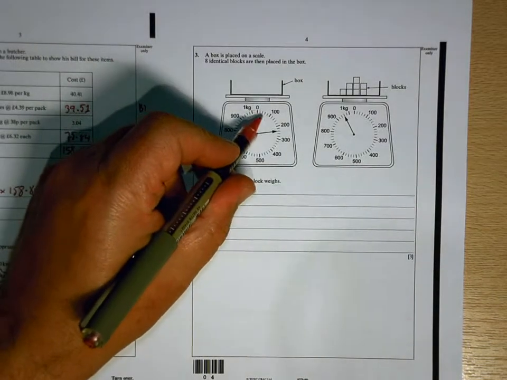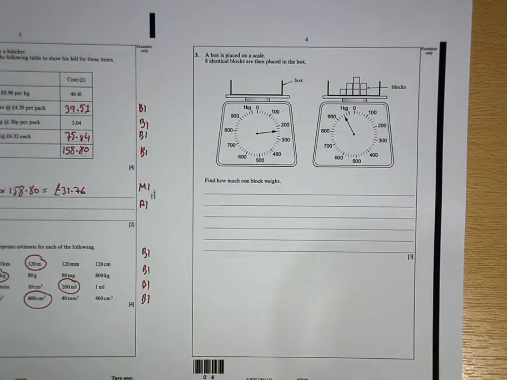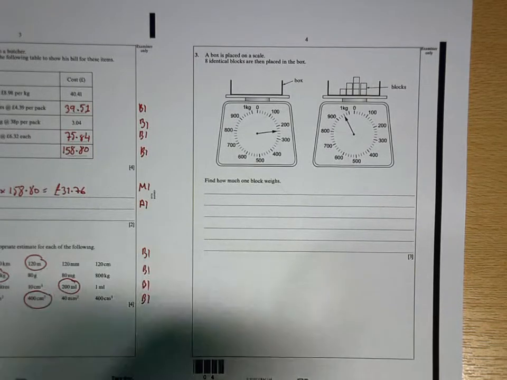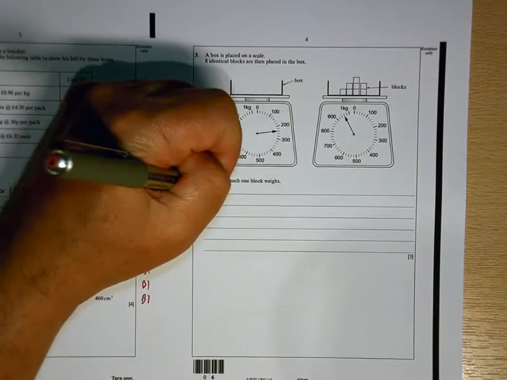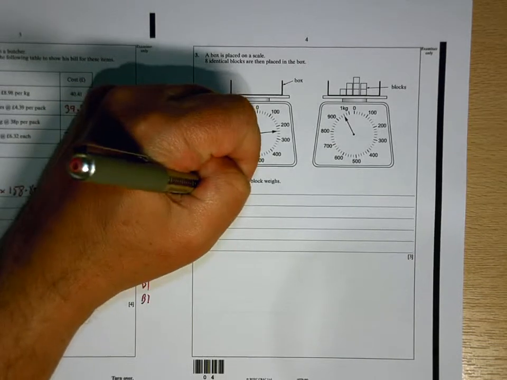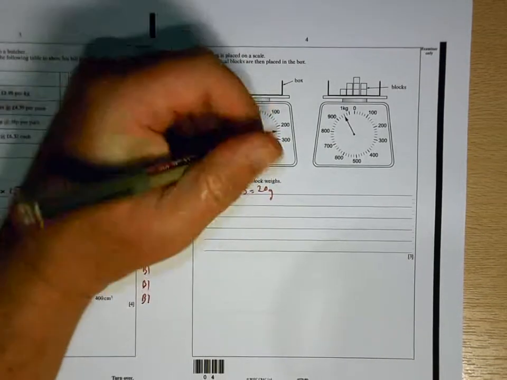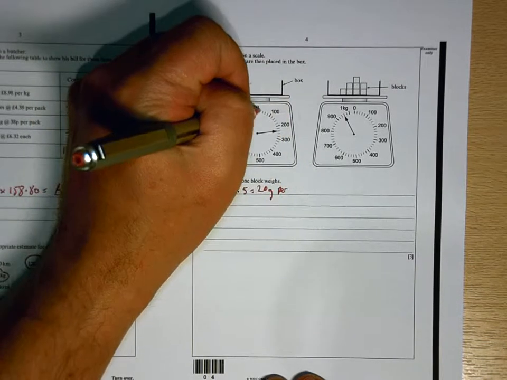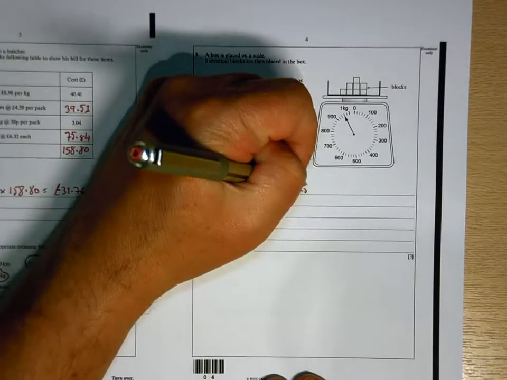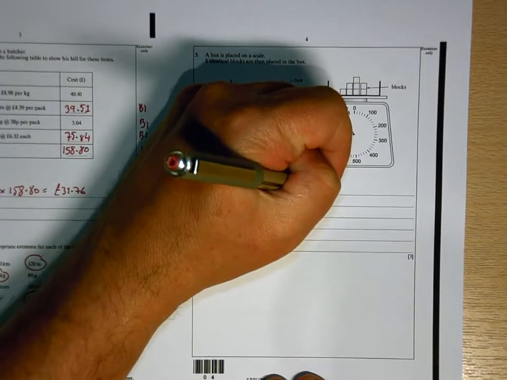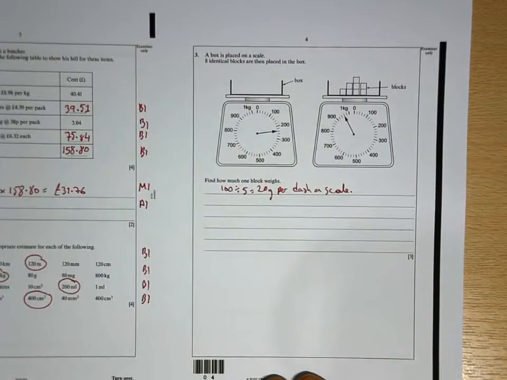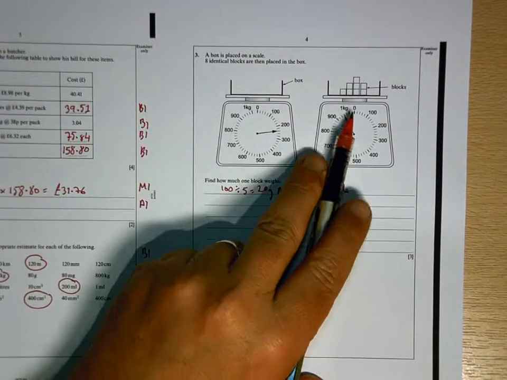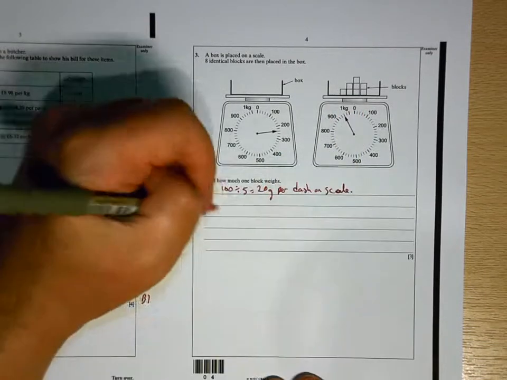So each little gradation is 20 grams. So you've got 100 divided by 5 equals 20 grams per dash of the scale. So first of all, you can use that to work out how much the 8 blocks weigh.